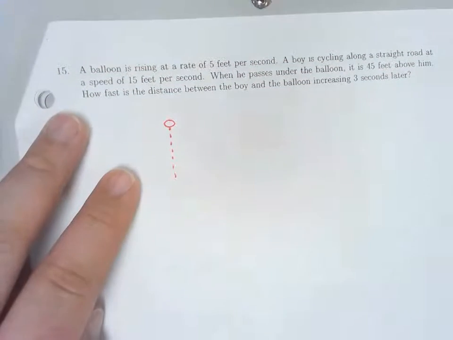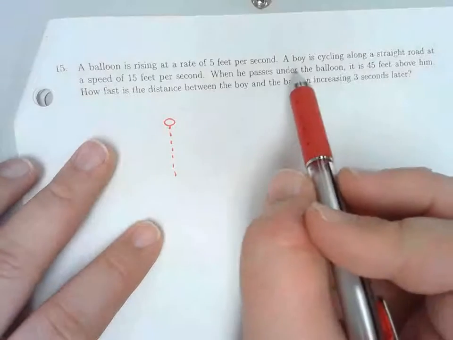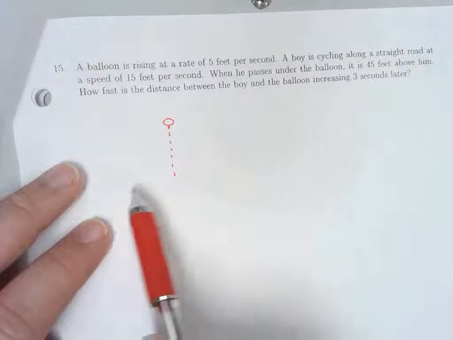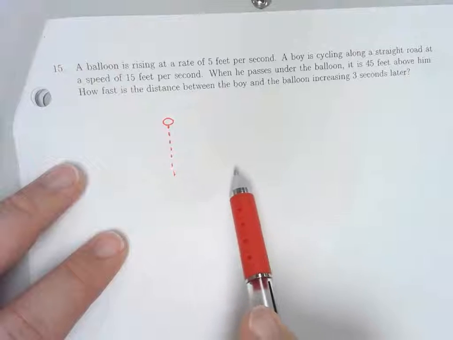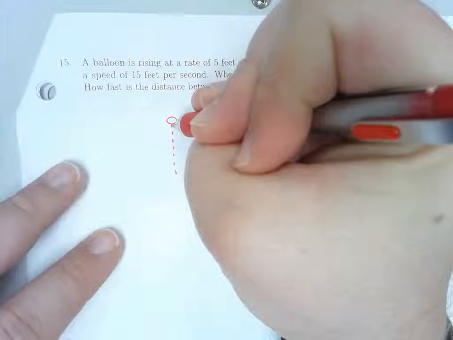Here's the balloon, straight up. And a boy is cycling along a straight road at a speed of 15 feet per second. He passes underneath, and then he keeps going. So the boy is going to be somewhere here, so we're going to have a right triangle.